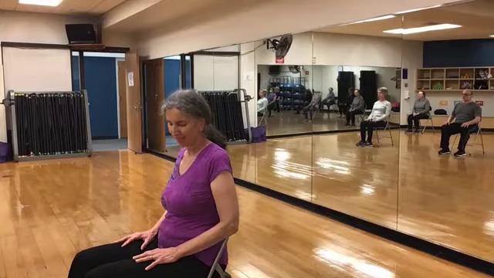Be aware of the spine. Imagine the breath is traveling up and down the spine. Inhale from the tailbone, up the spine, all the way to the place where the neck meets the head. And then exhaling down again. And each time you exhale, soften the muscles of the back.